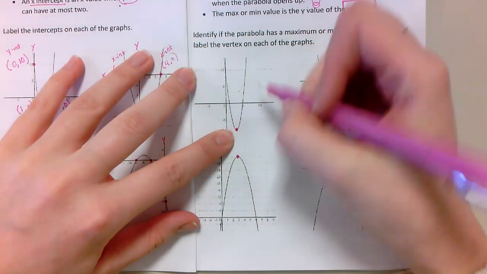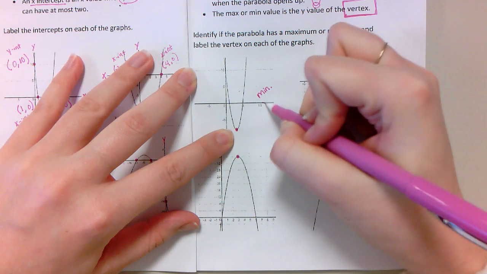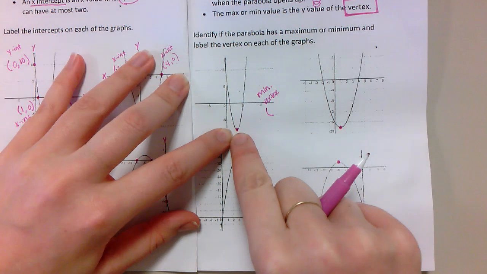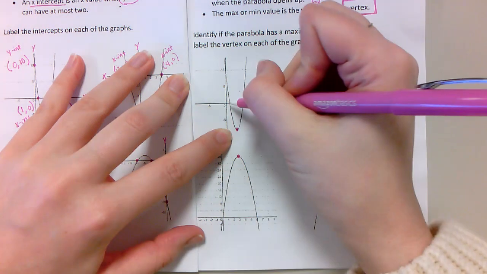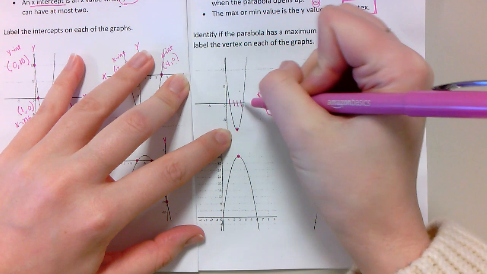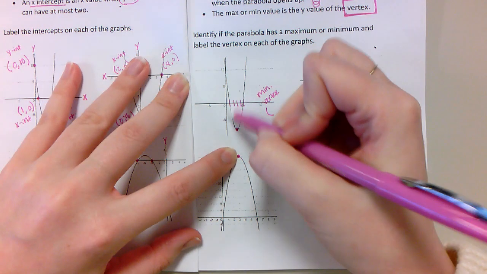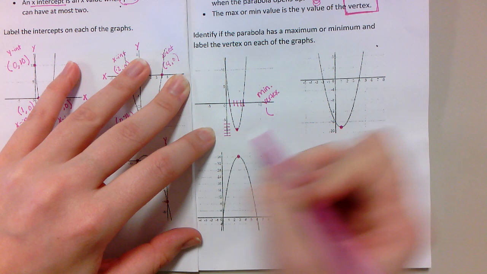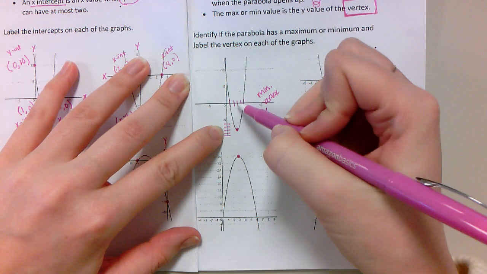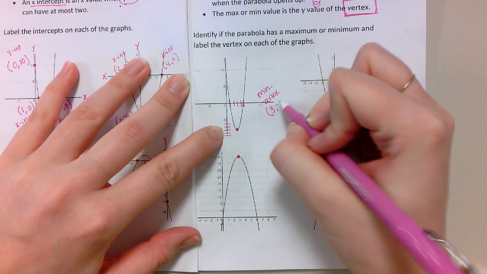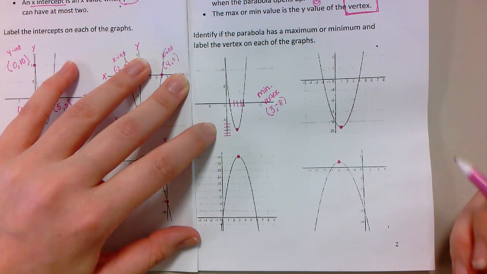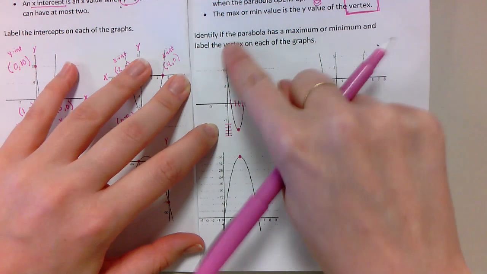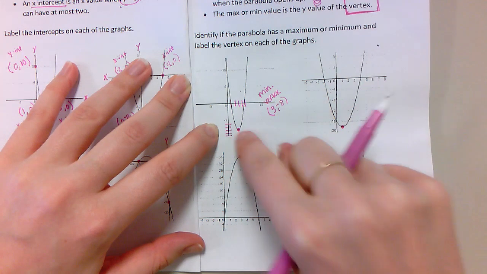this is a minimum value. And the vertex is, we have to plot this point. It looks like I go over 3, 1, 2, 3, and down 8. So we're going to say over 3, down 8. So that would be to the right 3 and down 8. That's my vertex, (3, -8). It's also the minimum value because this parabola is sitting where the point is at the bottom.